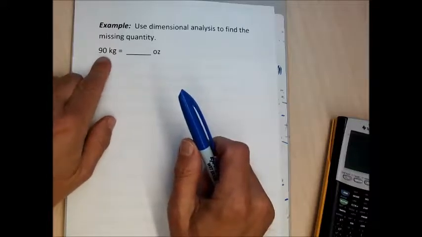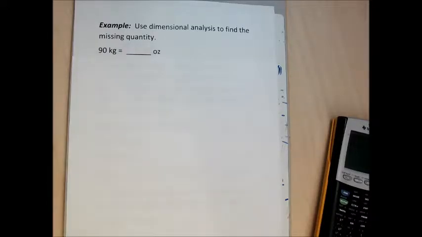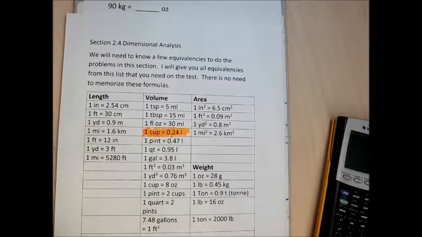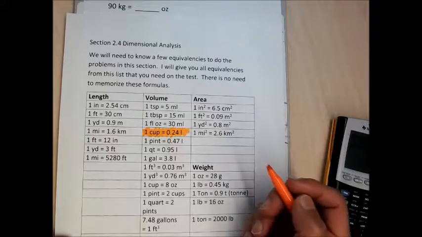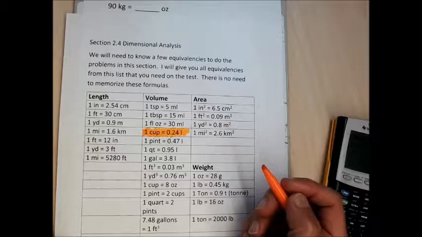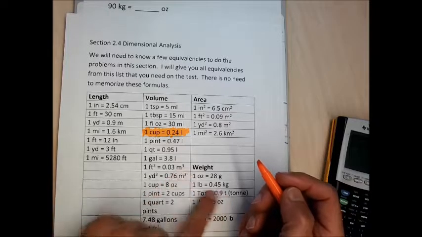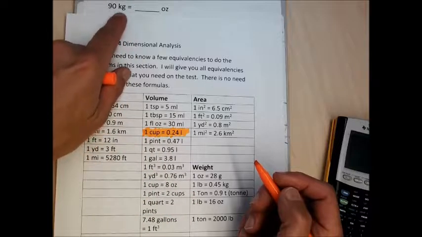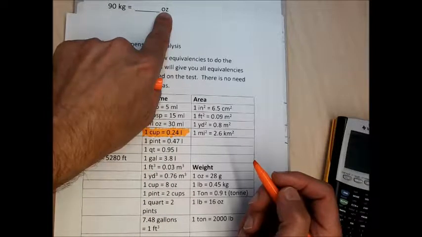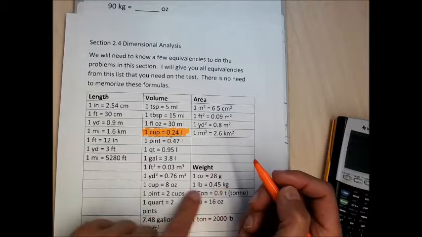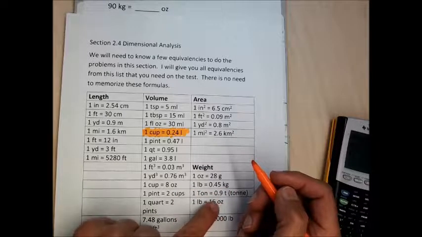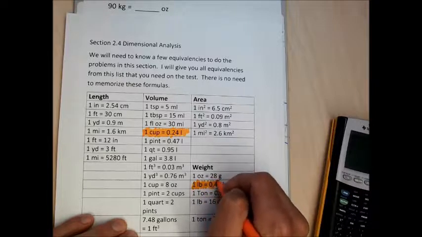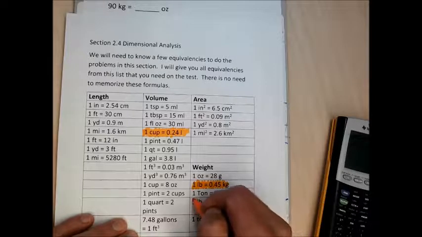I want to convert from 90 kilograms to ounces. So this is weight. So I'm going to look in my weight and see if I find something that relates kilograms and ounces. And unfortunately, the only thing that I see that has kilograms has pounds, which is good, but I don't see one fact that relates kilograms to ounces, but I see a fact that relates kilograms to pounds, and a fact that changes pounds to ounces.